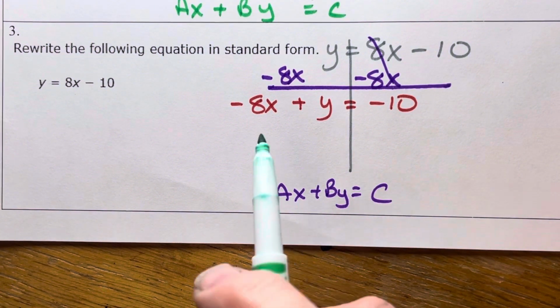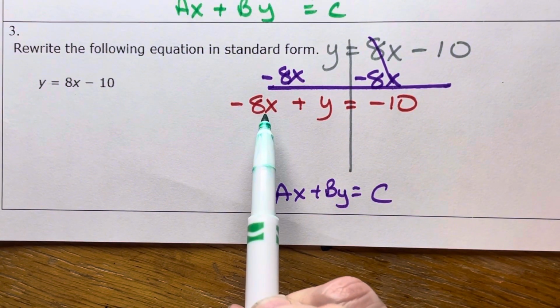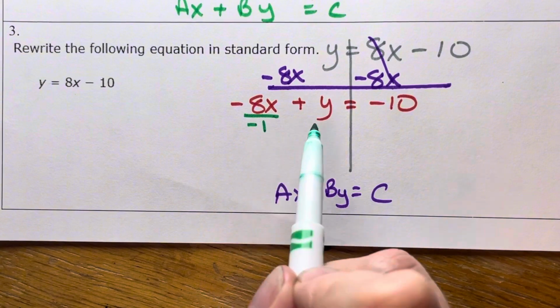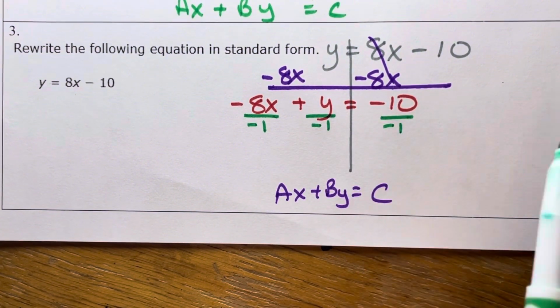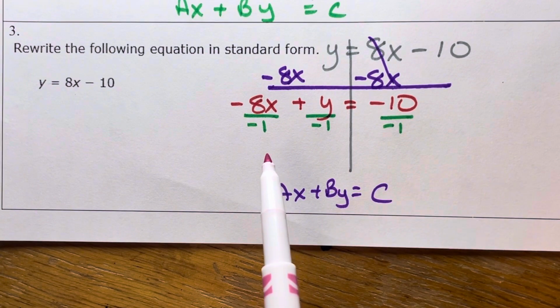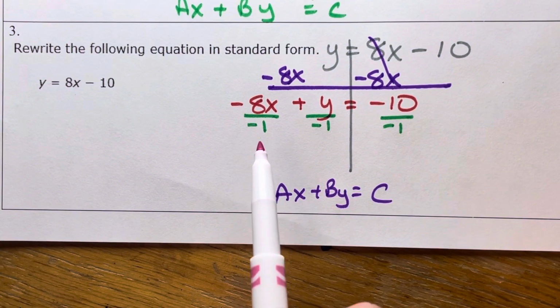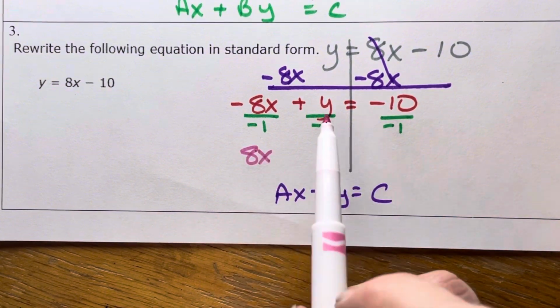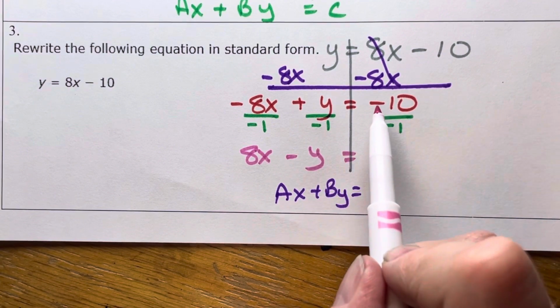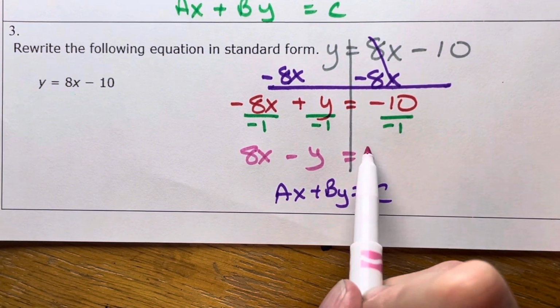So x is first, there it is, but x is not positive. We have to fix that rule. We have rule number 1, but not rule number 2. To make this 8x a positive, we have to divide every term by a negative 1. We only do this if the x is negative. If it's not, if it's positive, this is a non-event. It's a moot point. Don't worry about it. A negative divided by a negative is a positive 8x. A positive divided by a negative is a negative y. And a negative divided by a negative is a positive 10.